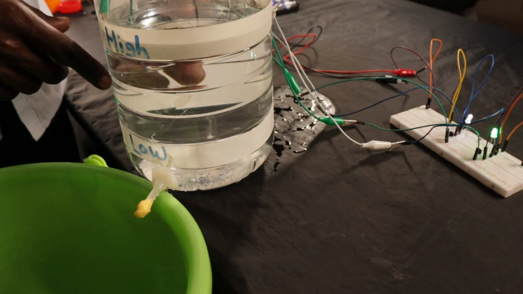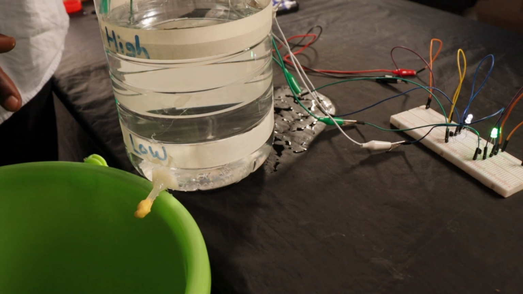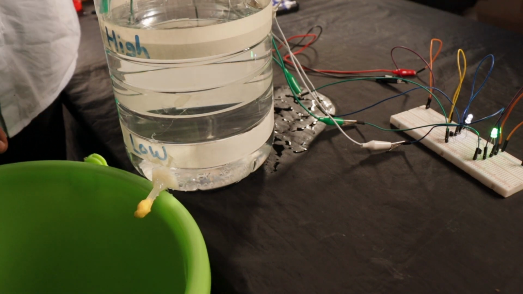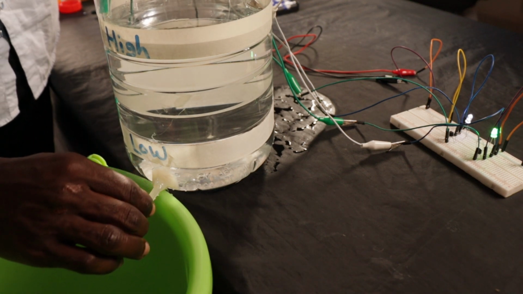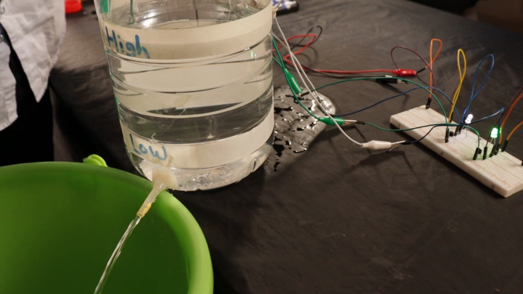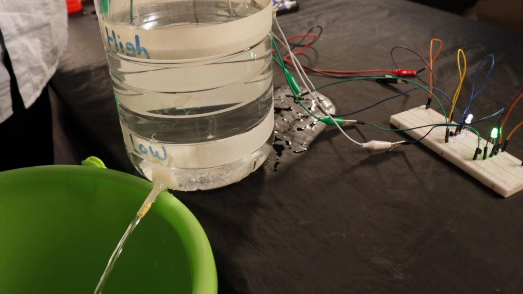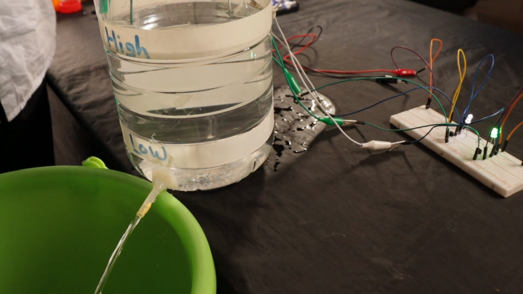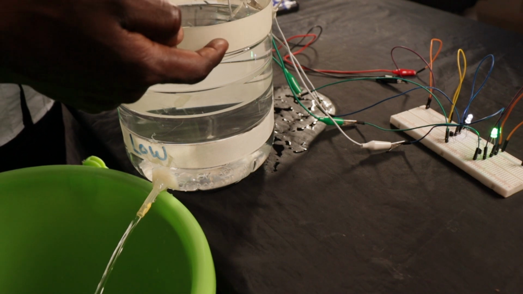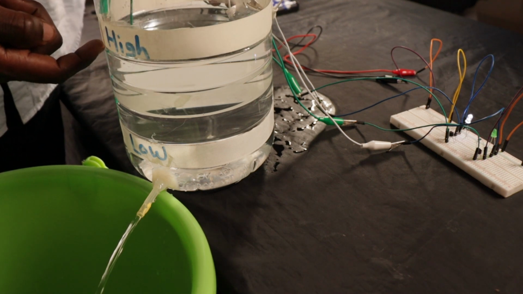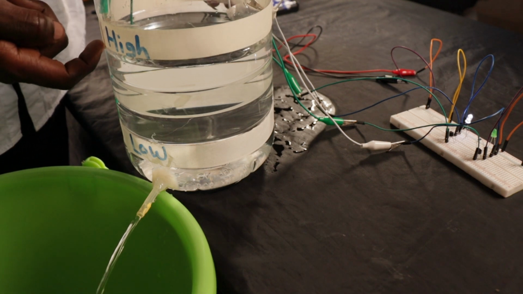now we are going to remove water from our water reservoir such that we are able to observe the LEDs going off. So we are going to remove this. As water goes below the high level, the green LED should go off. Yeah, as we can see, the green LED has gone off.